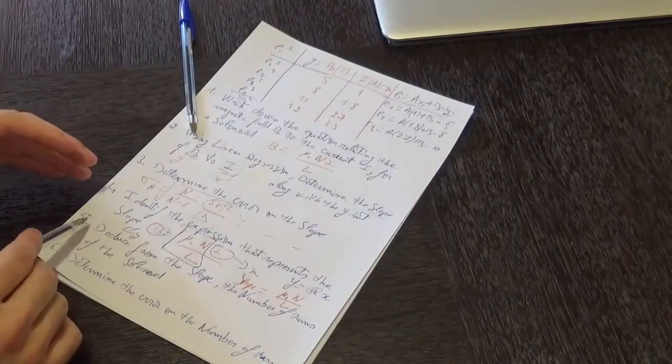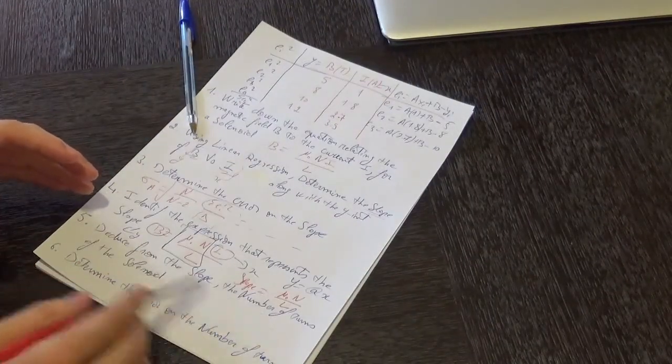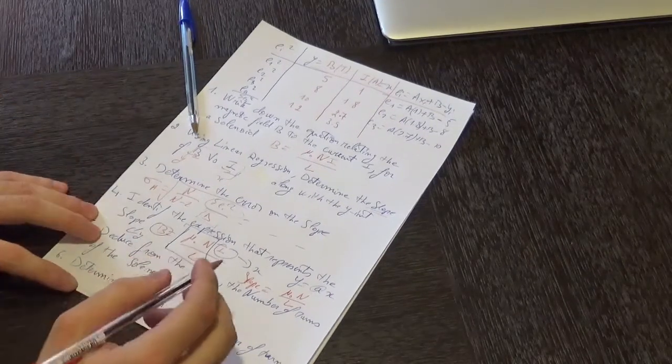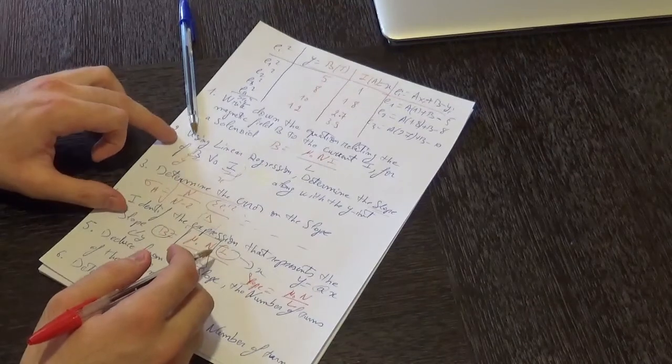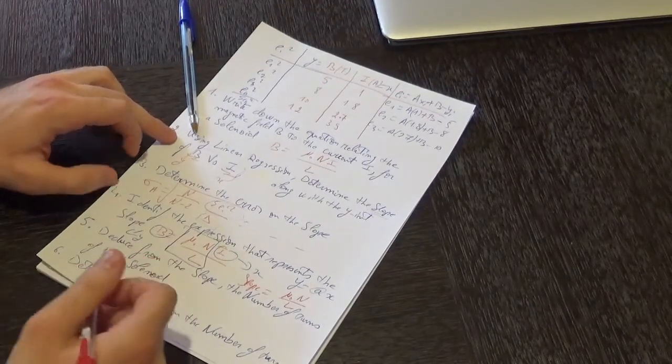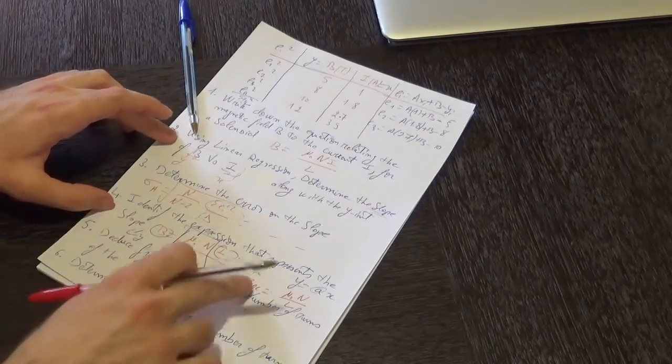Now in question number 5, they ask you to deduce from the slope the number of turns of the solenoid. Now in part number 2, we have actually found a numerical value for the slope. And in part number 4, we have found the expression for slope.